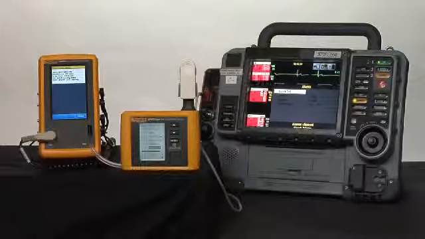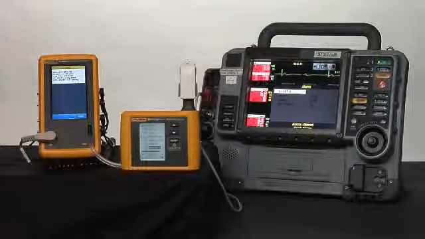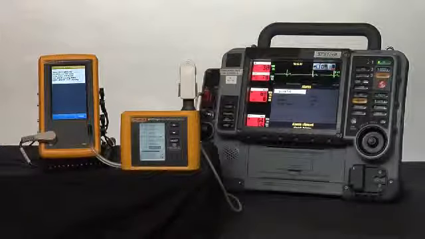If it were faulty, we would remove it from clinical use, replace it with a different patient monitor, and very quickly you can see we've done a full check using both the ProSim 4 and SPOT Light, fully portable, very functional parts of the ProSim family.